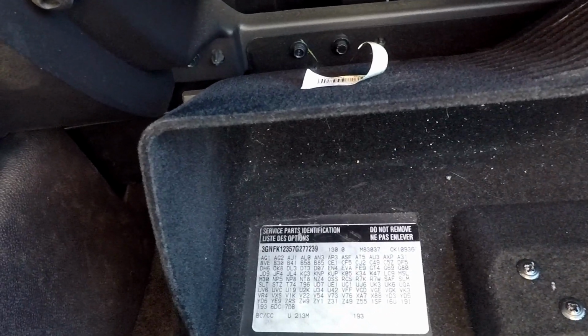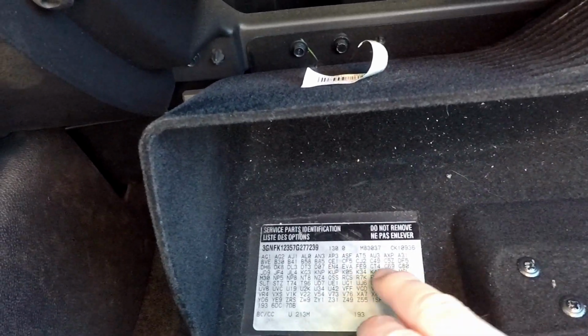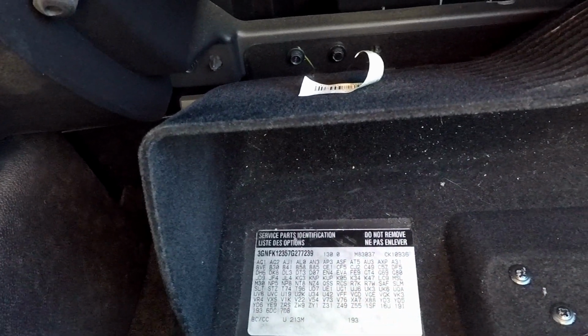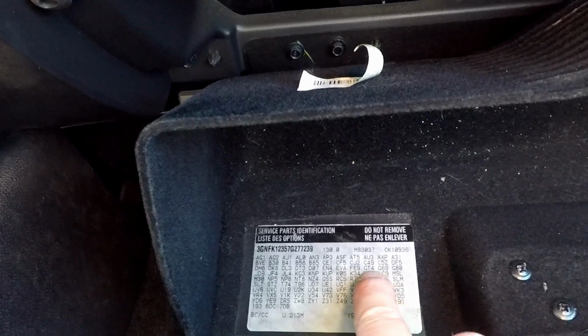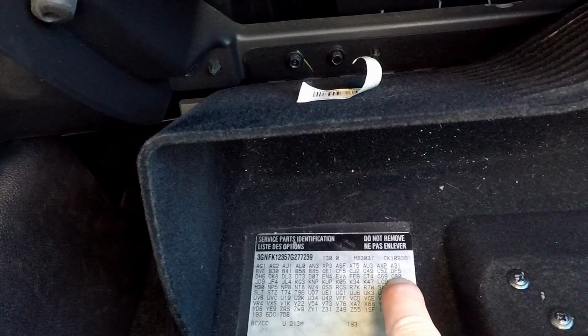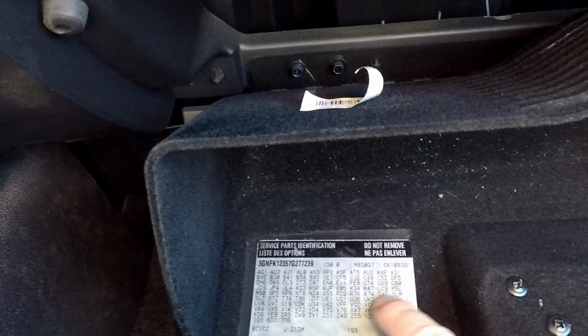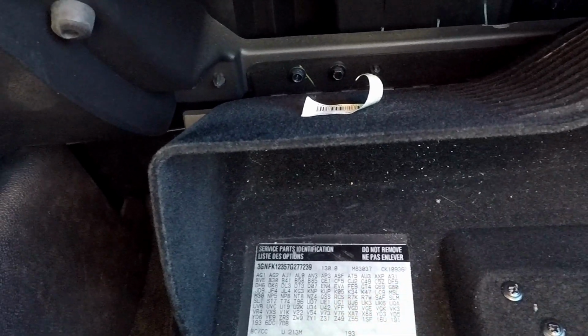If it was a GT5, it would be 4.10 gears, and if it was a GU6, that would tell me I have a 3.42 gear ratio. So we've got the 3.73 gears with a GT4, and then G80 also means we have a limited slip rear differential, or rear axle. So this has 3.73s with a limited slip.